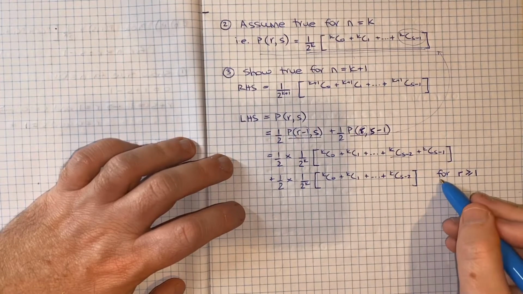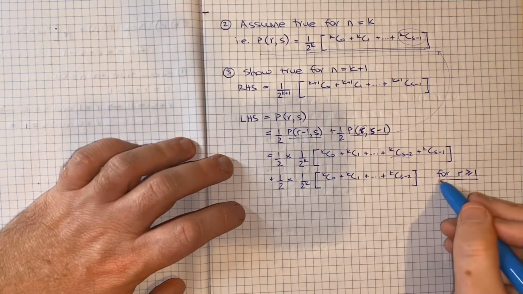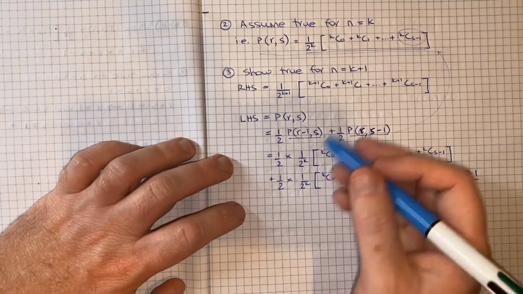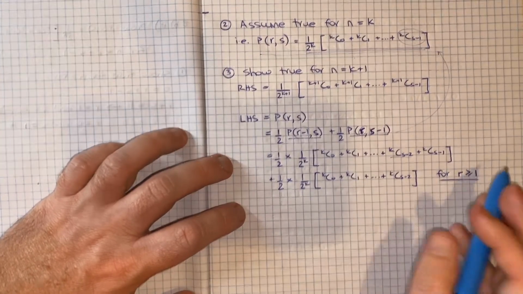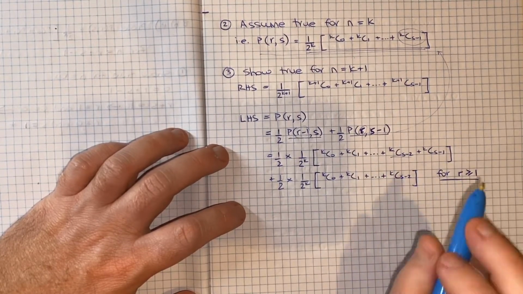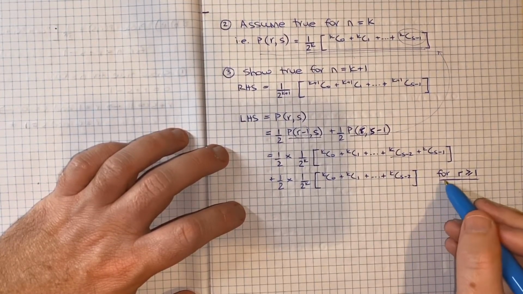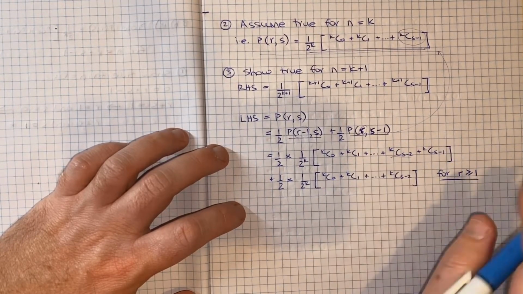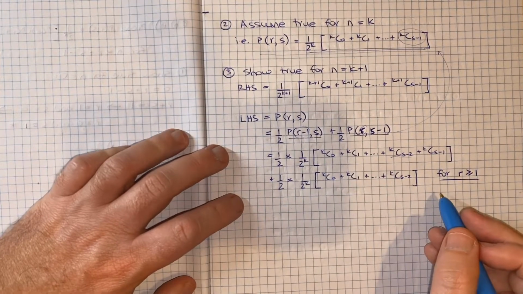So that's an important caveat. I think if we don't note that in the exam, you'd probably lose some marks because you haven't shown the complete picture. If you can get through this, you get a lot of marks, but not all of them if you don't then do that extra step of showing it's also true for r is equal to 0. So we'll do that later. We'll finish off this process.